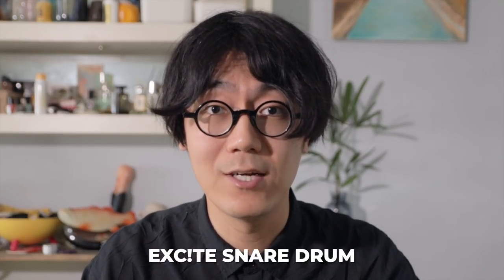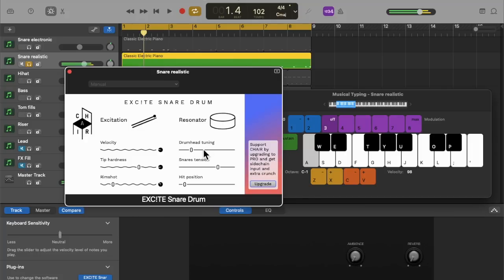For the snare part, if you don't chase a realistic snare sound, then you can just start with the snare presets in TAL Noisemaker. But here, I like to add some more texture, and I use a free snare plugin called Excite Snare Drum, which is really great for simulating a realistic snare sound. It also gives you some options to randomize your sound while playing. And there are also presets for hi-hat, cymbal, and other percussion.